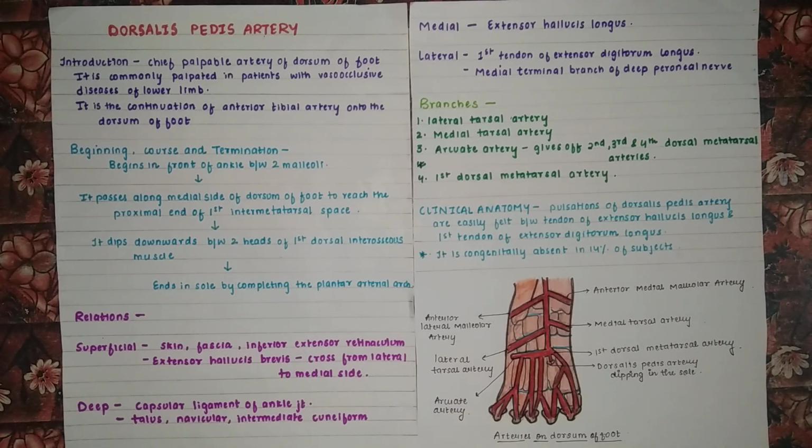I am going to upload the whole syllabus of anatomy including upper limb, lower limb, thorax, abdomen, pelvis as well as CNS. So I have already started with the lower limb session. Our today's topic is Dorsalis Pedis Artery.